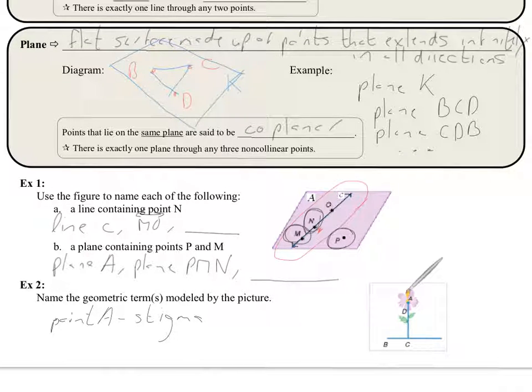Also within the flower, we have the stem, which, if you were to look at it, looks a lot like a line. In order to write a line, we can either use the 2 points that create that line, which are AC, or we can write it as line D, but I'm going to write it as line AC, which is the stem of the flower.